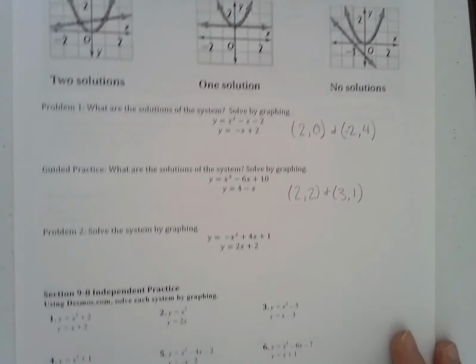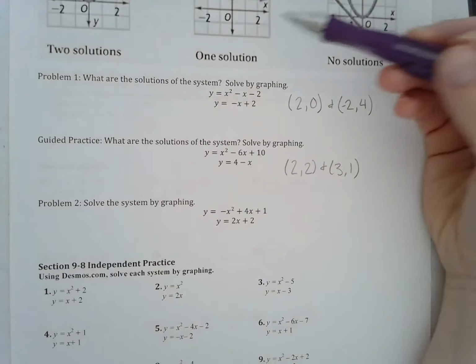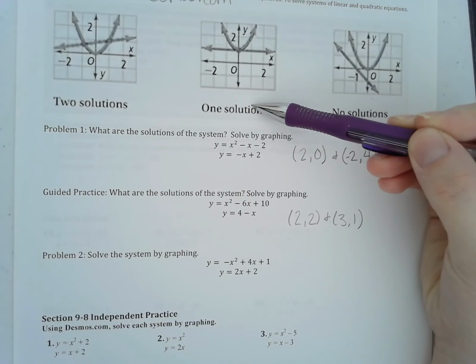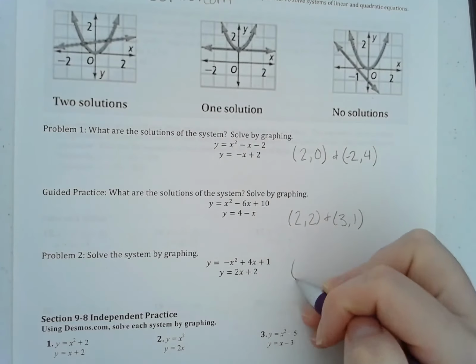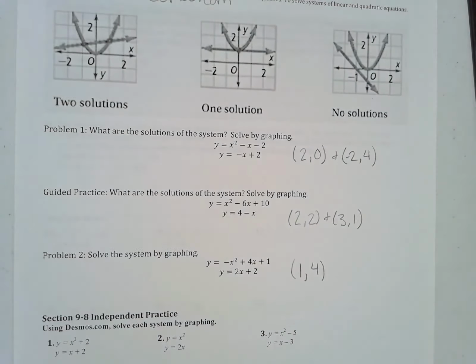The next one, you should do y equals negative x to the second plus 4x plus 1 and y equals 2x plus 2. When you graph this one, you'll notice that they only meet at the vertex of the parabola, which means it's going to be a one solution. They're only going to have 1 point in common, and that'll be at 1, 4. If you did not get that it met at just that 1 point at 1, 4, please pause the video and ask for some help.